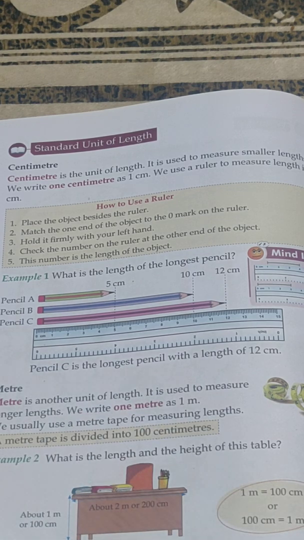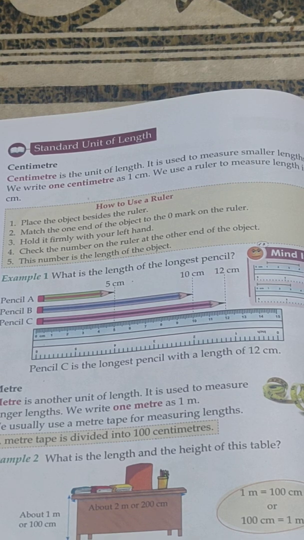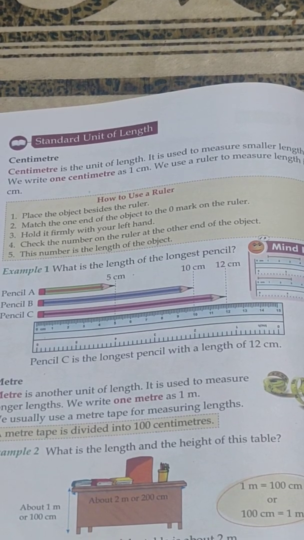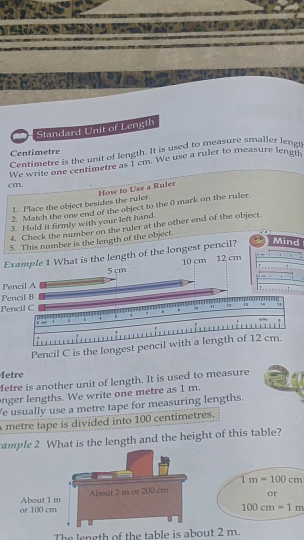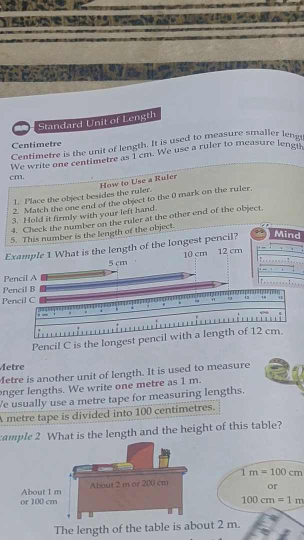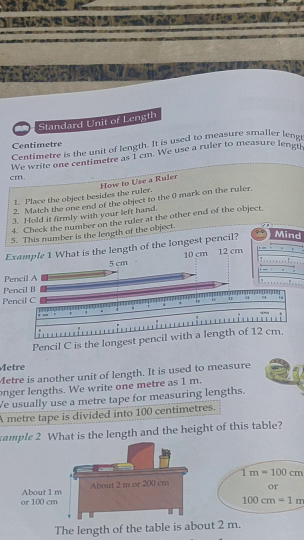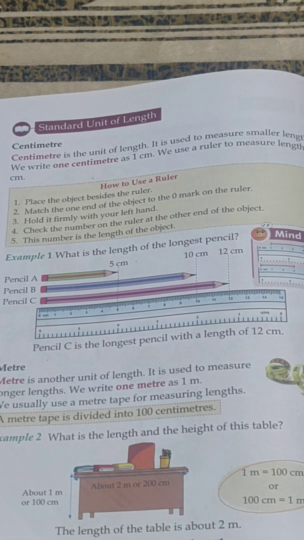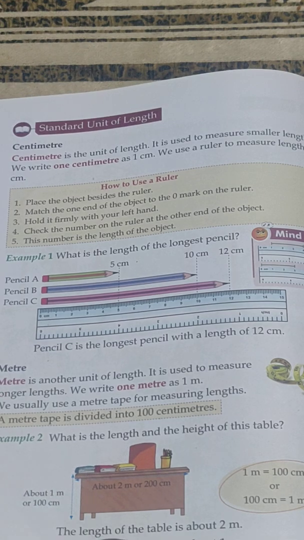As you know that 1 rupee is equal to 100 paise, or 100 paise is equal to 1 rupee. Same here. 1 meter is equal to 100 centimeter and 100 centimeter is equal to 1 meter. So the length of the table is about 2 meter and the height of the table is about 1 meter.